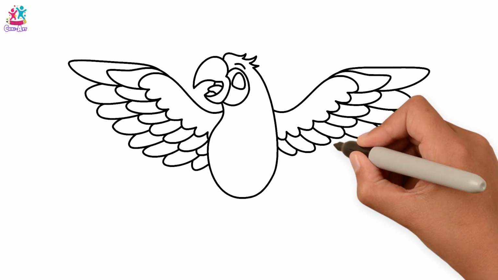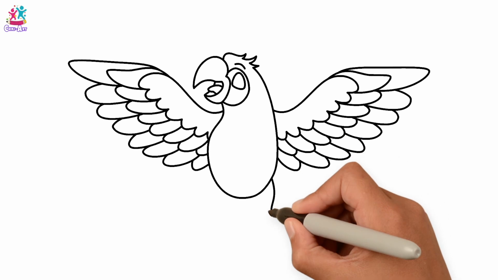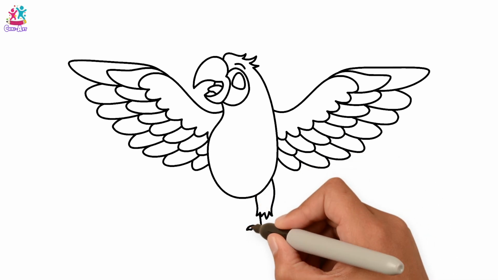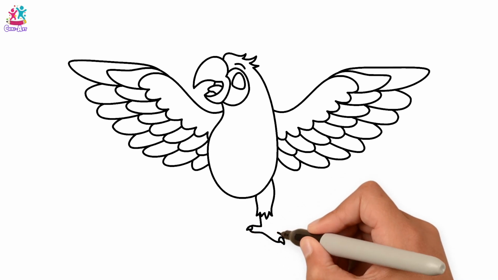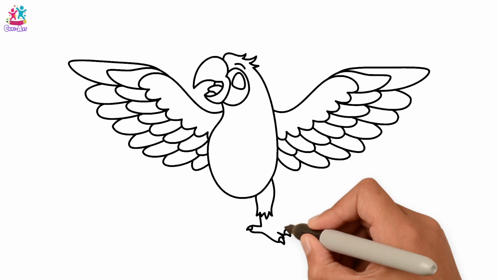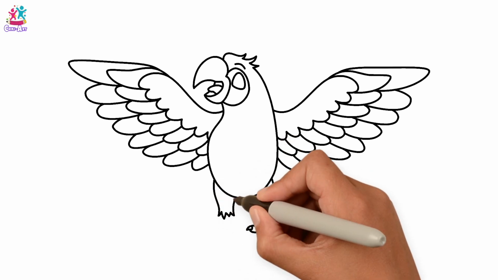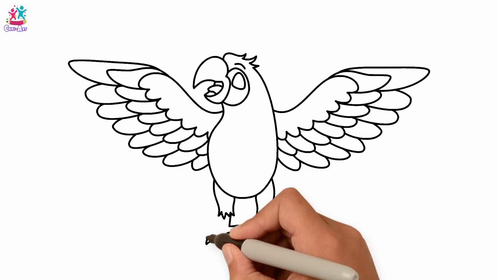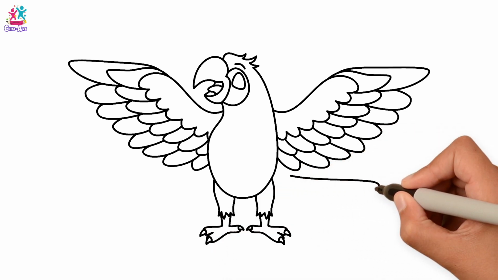Wow, look at that. Such a beautiful parrot. Now let's do the legs. We're going to do a little bit of fur at the end of those. Joining onto the foot. 3 talons. Perfect, let's do the other leg. Same way. And the foot, the talons. 1, 2, 3. Excellent.